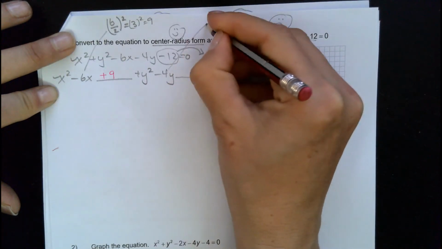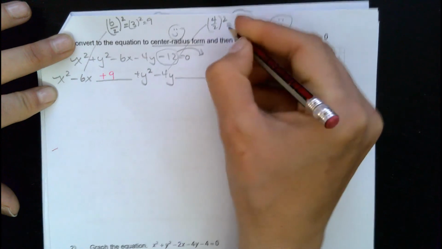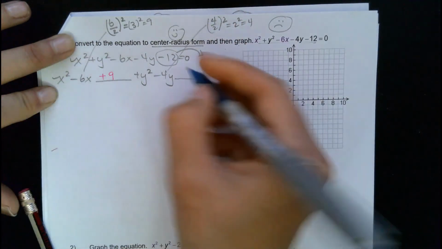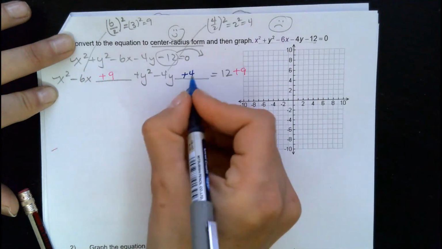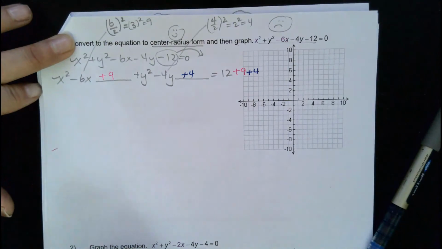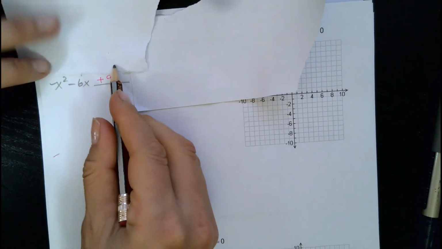Whatever is here, I divide it by 2, I square it. So that's 2 squared equals 4. So now, to make it a perfect trinomial, I put a plus 4 here and a plus 4 here. So now, I just look at this and I want to factor it. But because it's a perfect trinomial, I just take the square root of this, x.